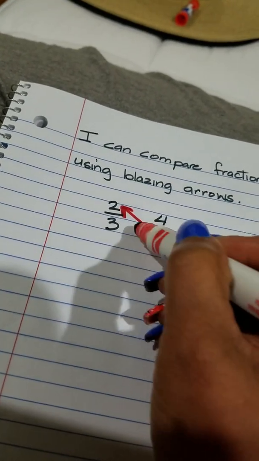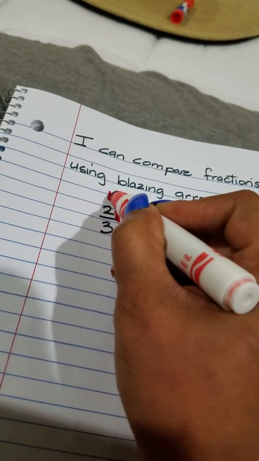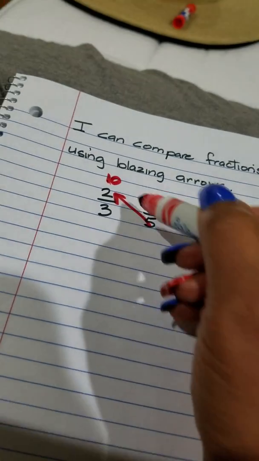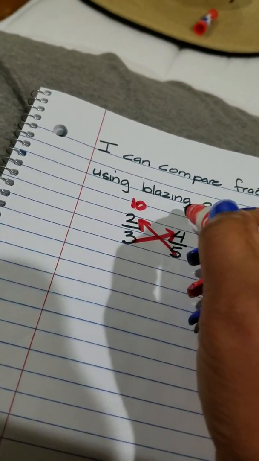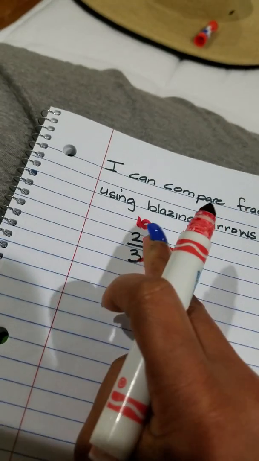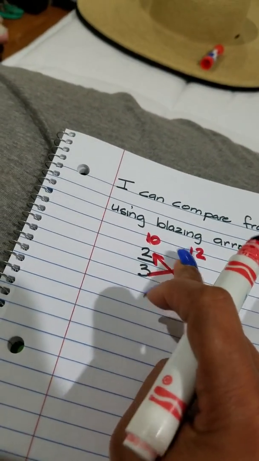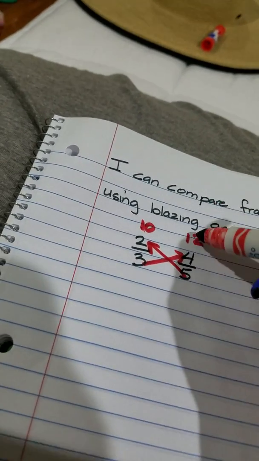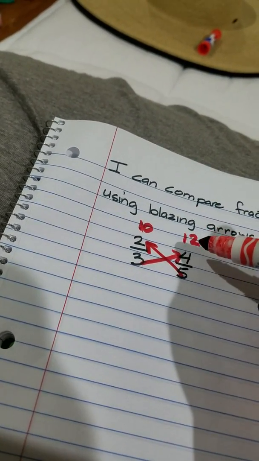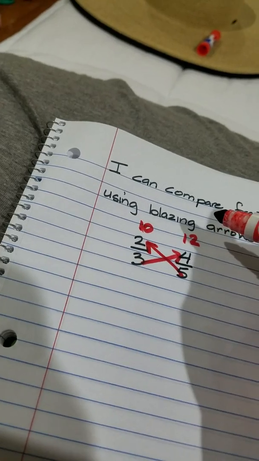So we'll say 5 times 2 is 10. And then we'll do the opposite. We'll say 3 times 4 is 12. Now, by looking at the top numbers here, we can compare those values and then see which fraction is larger. The fraction with the larger number above it tends to be the larger fraction.